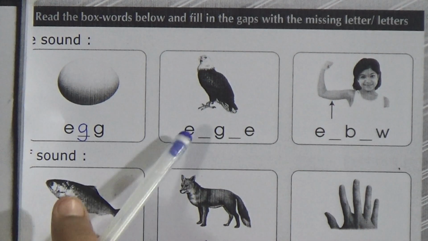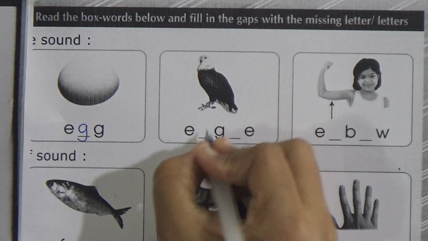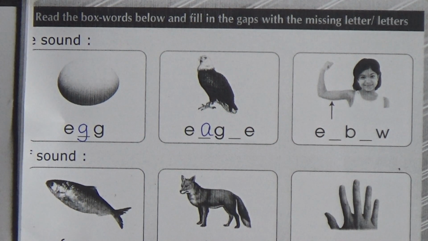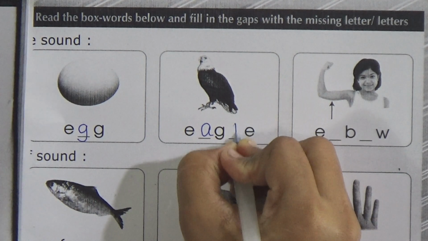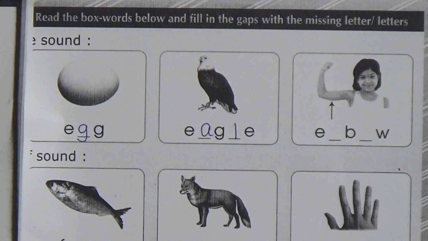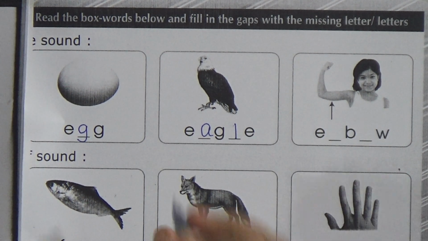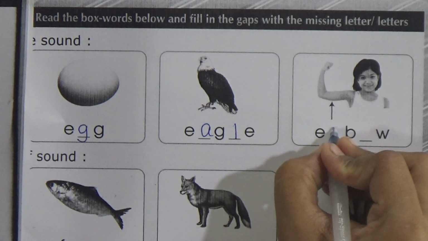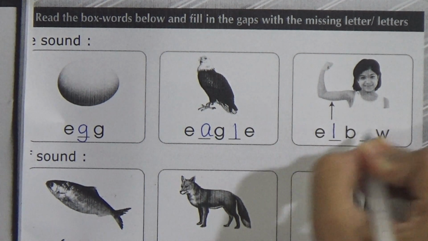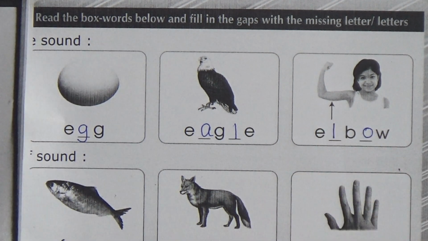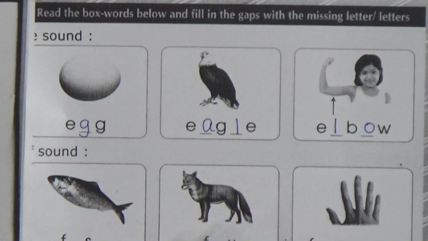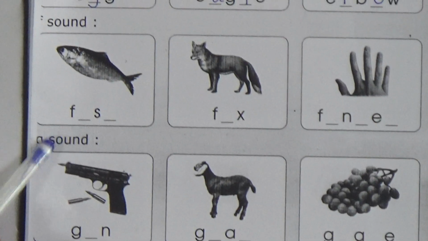E-G-E. So in the first gap it will be E-A-G-L-E, eagle. Now the next picture, E-B-W. In the first gap it will be elbow. E-L-B-O-W. It is elbow.